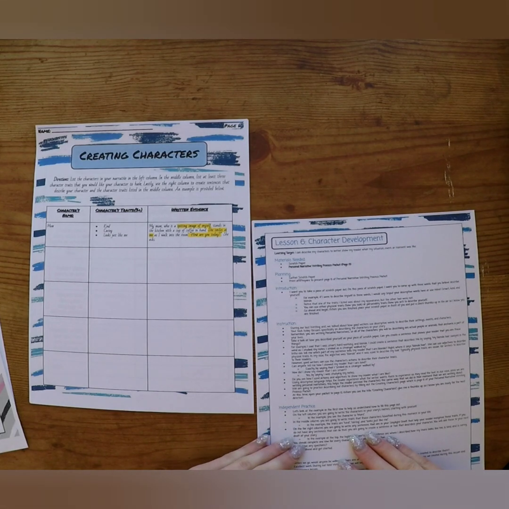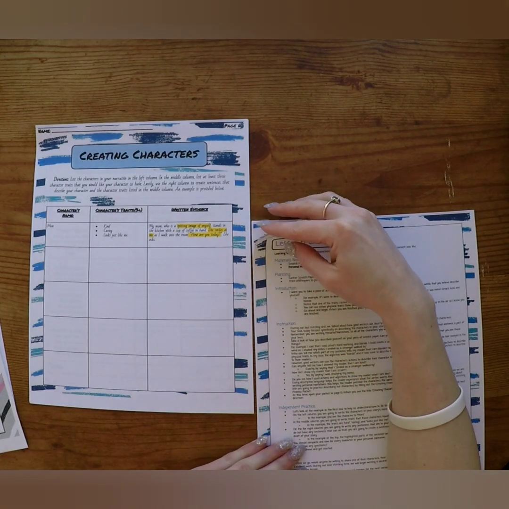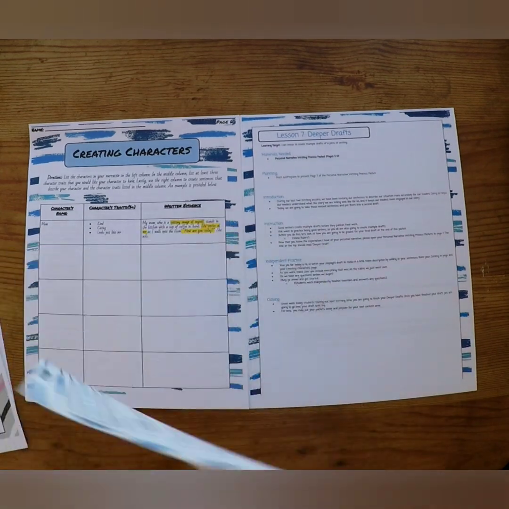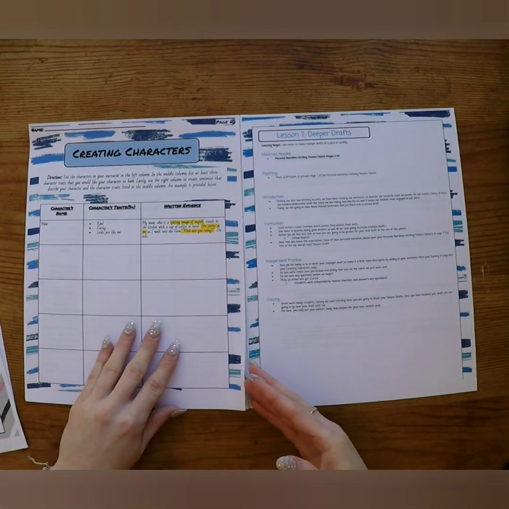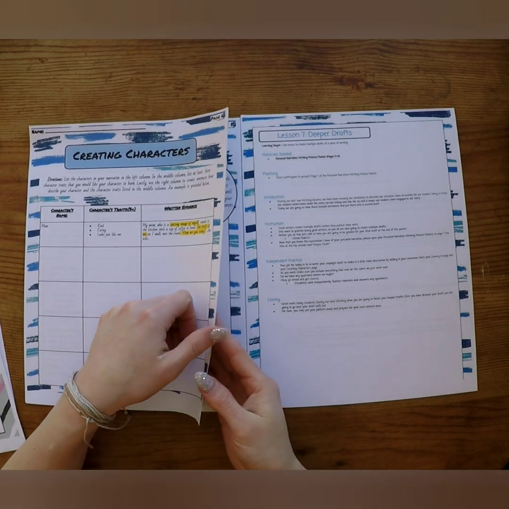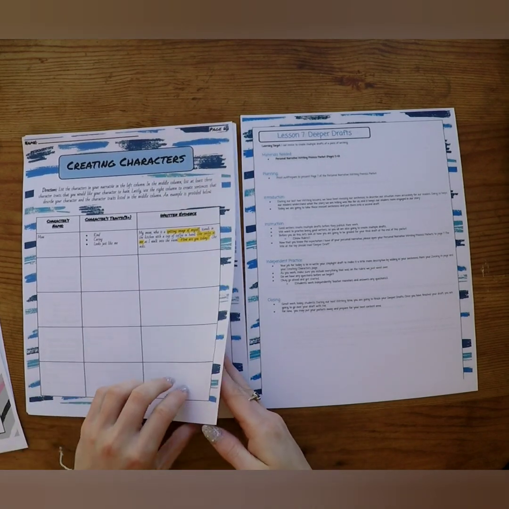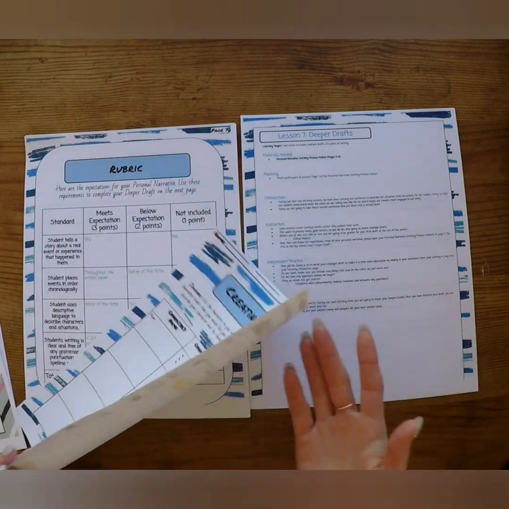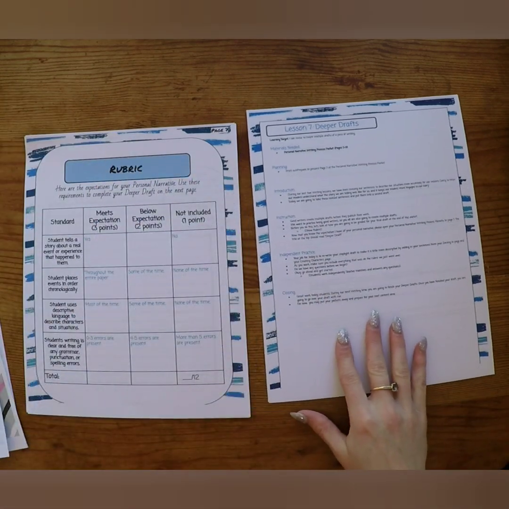Here we start to see some students work faster than others because we're getting into final drafts and things of that sort. So lesson 7 is deeper draft. The only thing you need is page 5, 6, 7, and 8 of the packet. So it's just things with the packet.